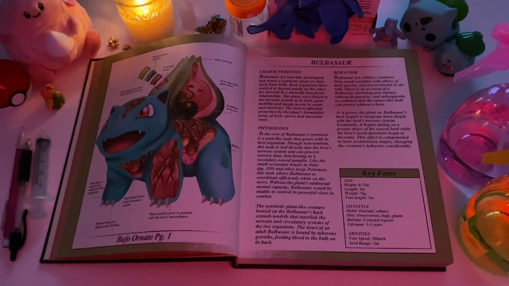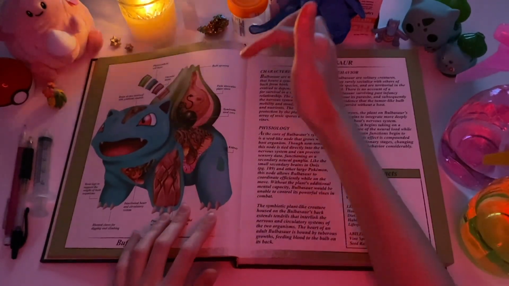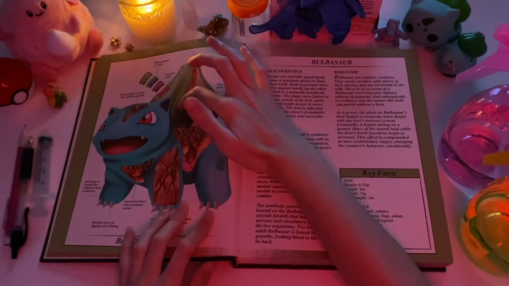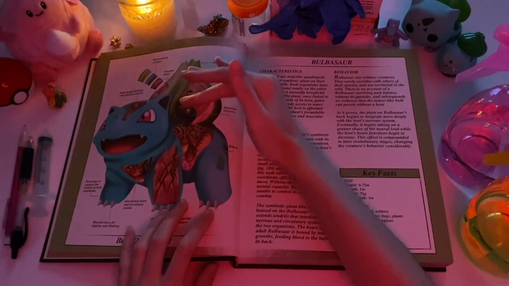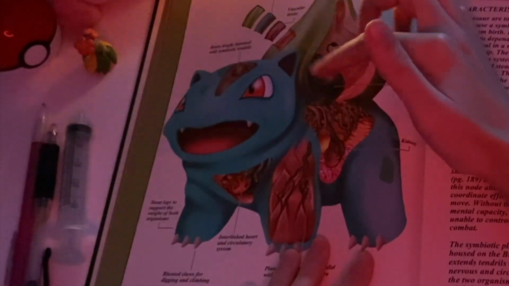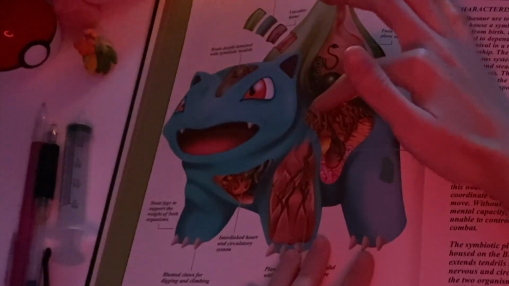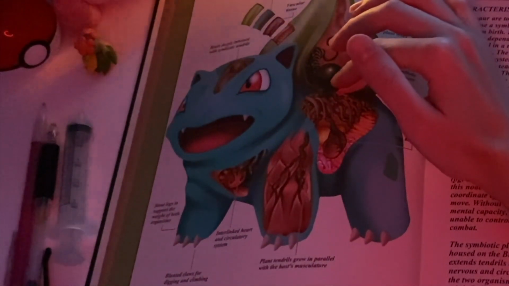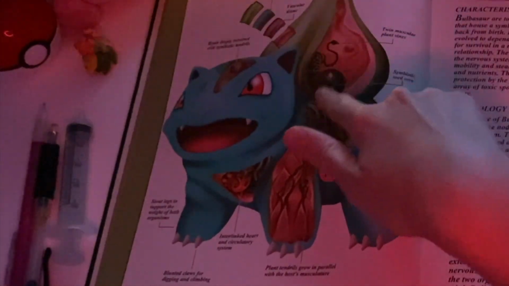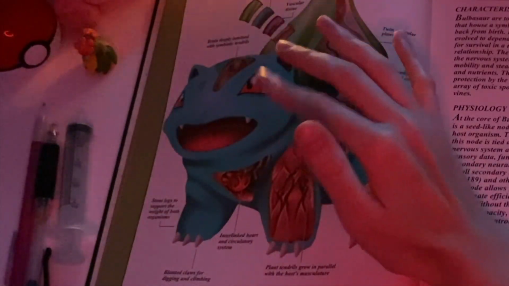Alright, so on page 1, here is Bulbasaur. As you can see here, there is a seed core present inside of the bulb, and it has these tendrils that come down throughout the body and attach itself to Bulbasaur's spine and rib cage. And at this stage, the tendrils also grow in parallel to the host musculature.